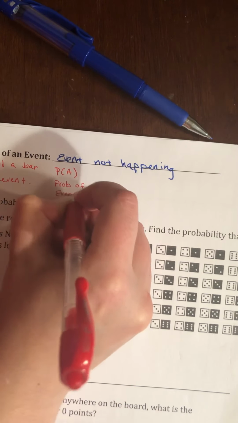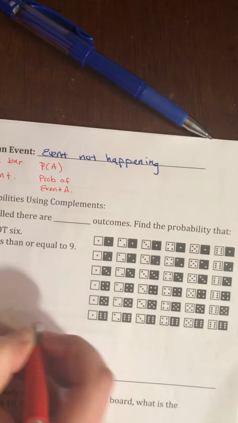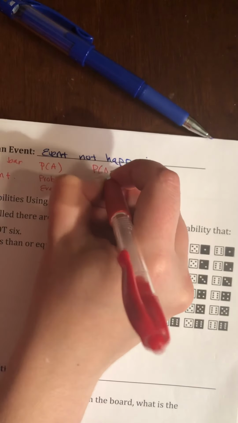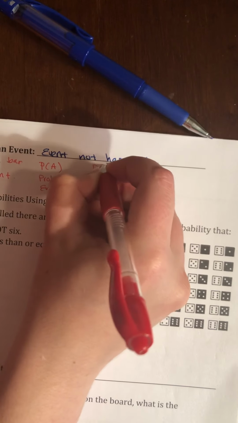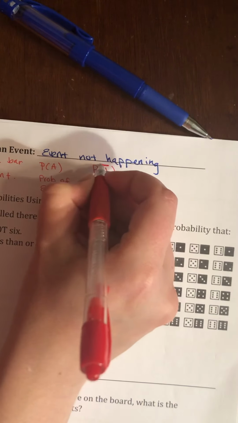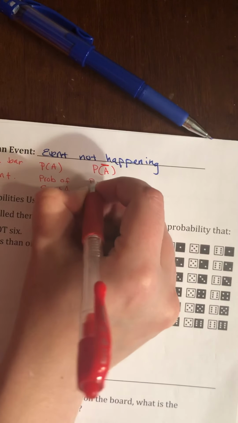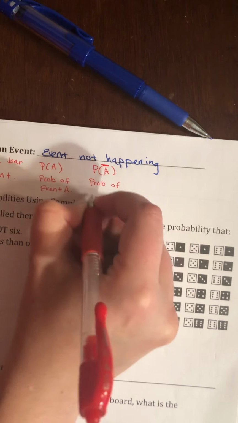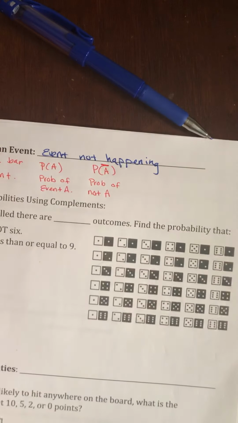So the probability of event A, we would write A with a line over it, with a bar over it, for the probability of not A.